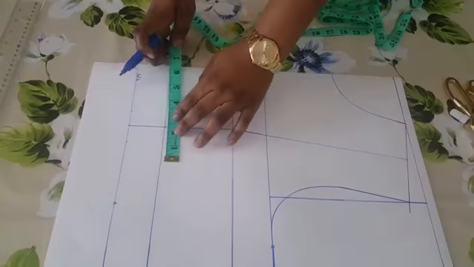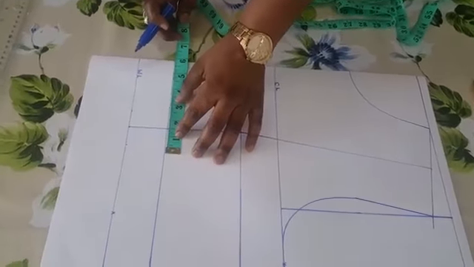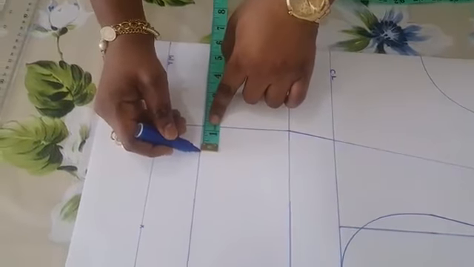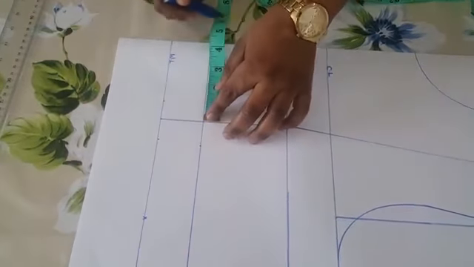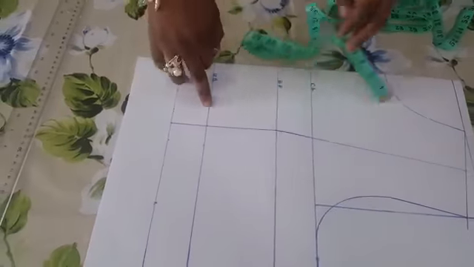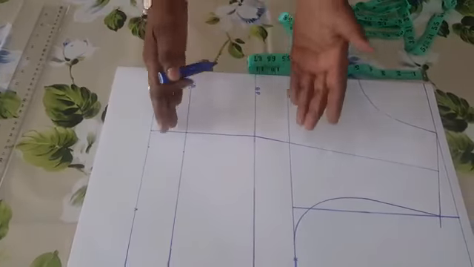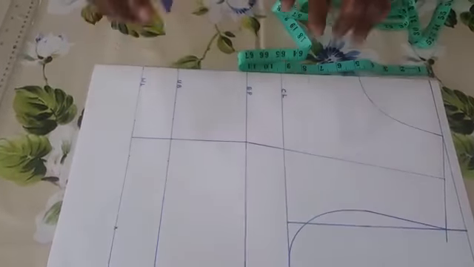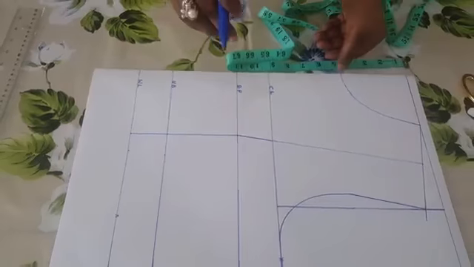So here I'll be going in 1/4 inch. So here I have 1/4, and also here I have 1/4. Can you see that? Because the reason for this is because we want the area of the bust to be more prominent.